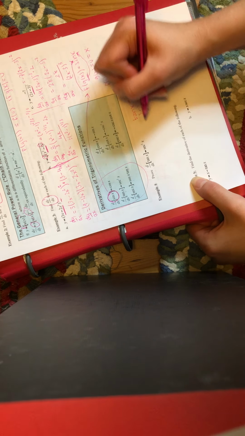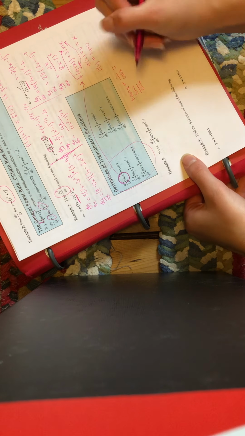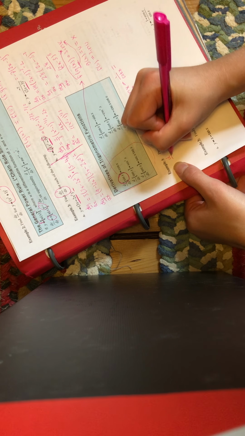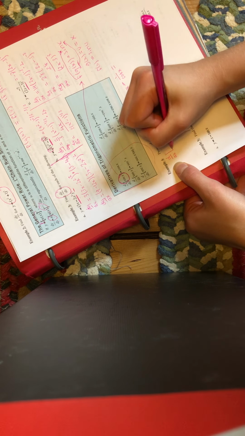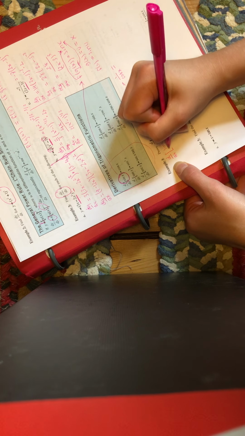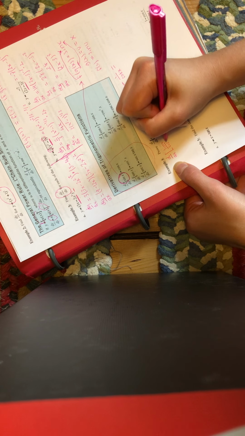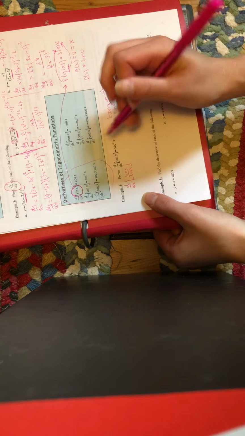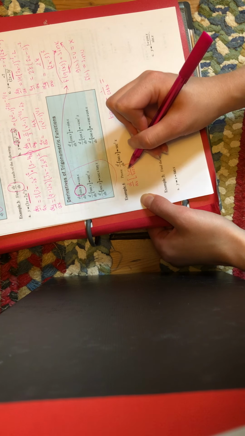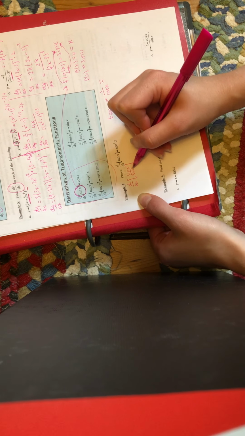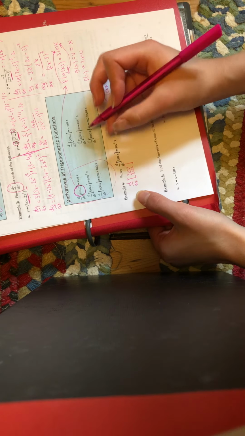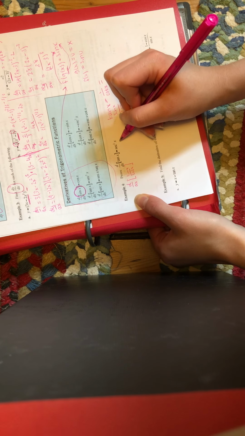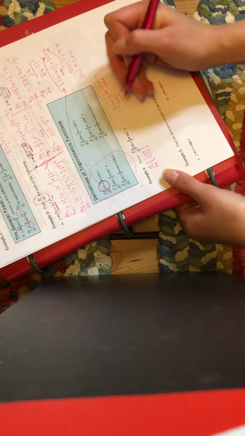So if we do the quotient rule on d/dx of sine x over cosine x, we know that it's the derivative of the numerator times the denominator minus the numerator times the derivative of the denominator, over the denominator squared.